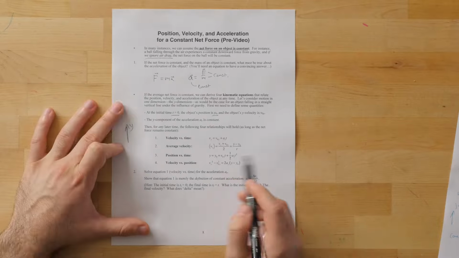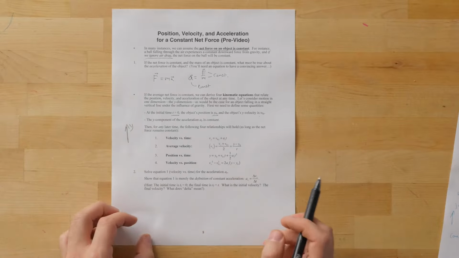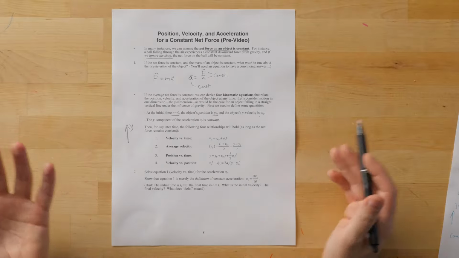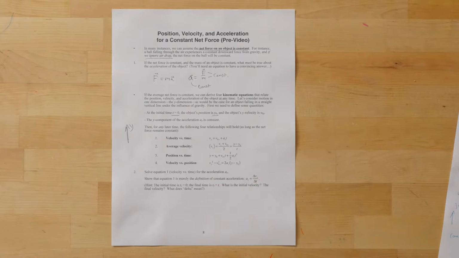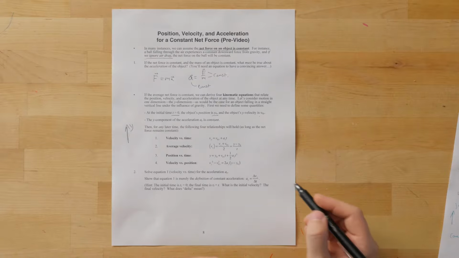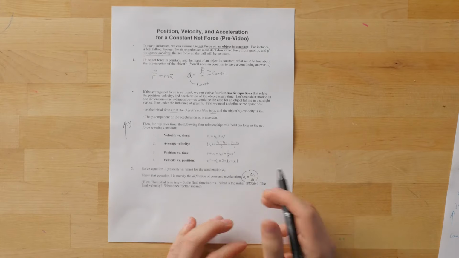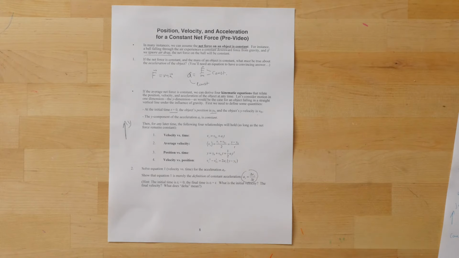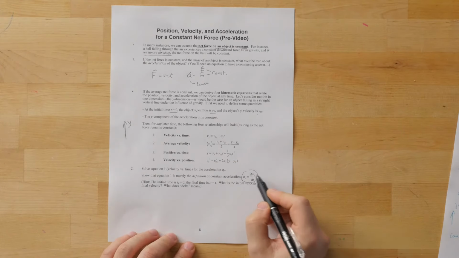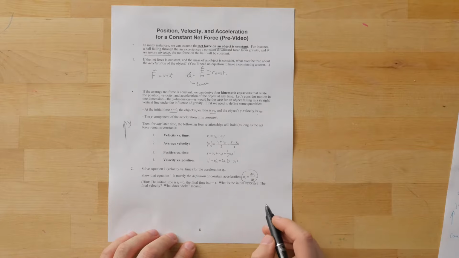These are a bunch of equations, and you might wonder, where do these equations come from? Did they just come from the sky and were given to us on tablets? Well, they actually come from definitions. The definition of acceleration, which you may have read, I hope you have, is this. That's just a definition. This is what acceleration is. The average acceleration is the change in the velocity over the change in time.